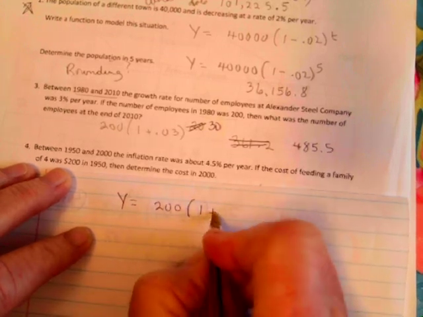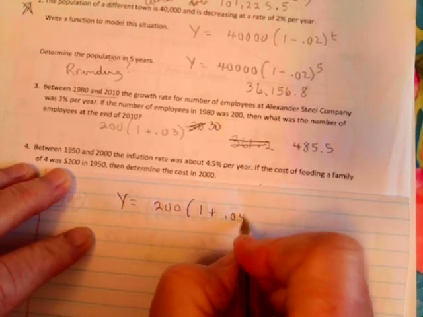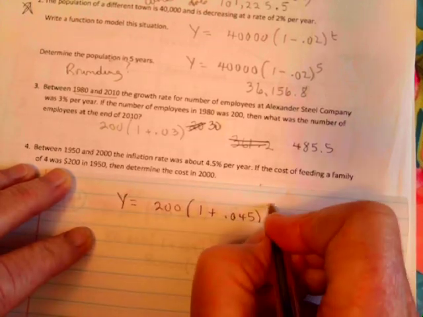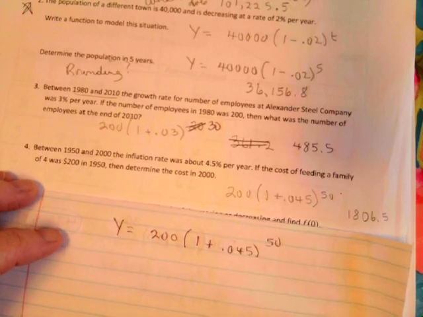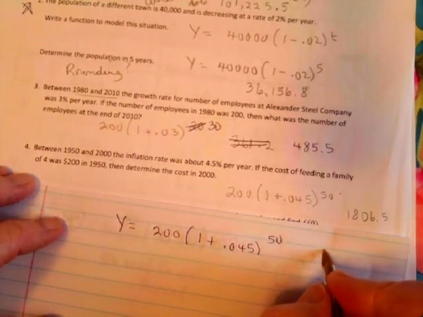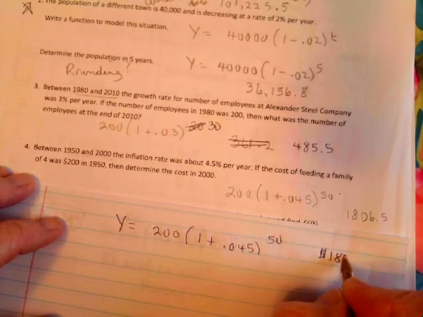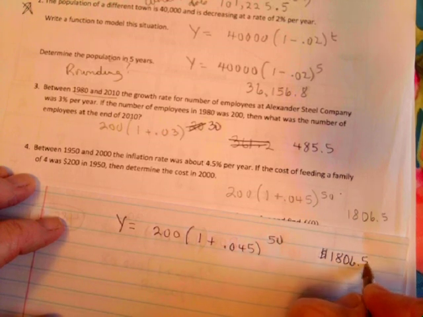times 1 plus 0.045, that's 50 years. Put that in your calculator, come out with $1,806.50.